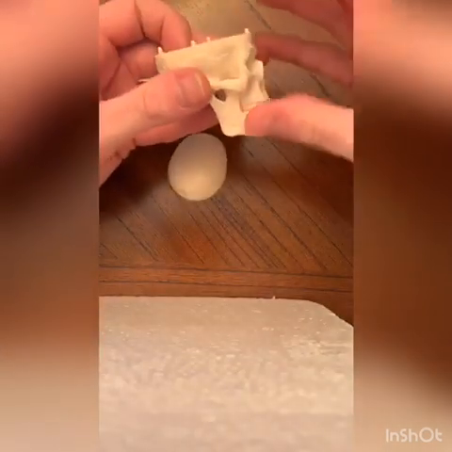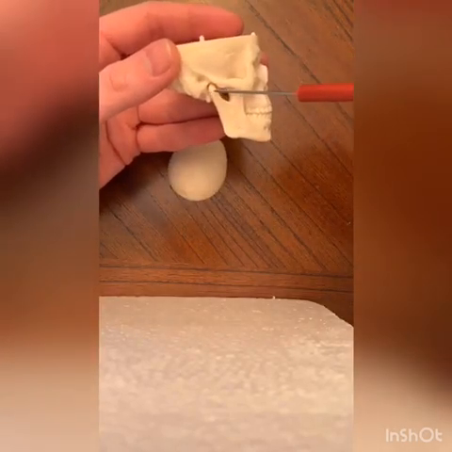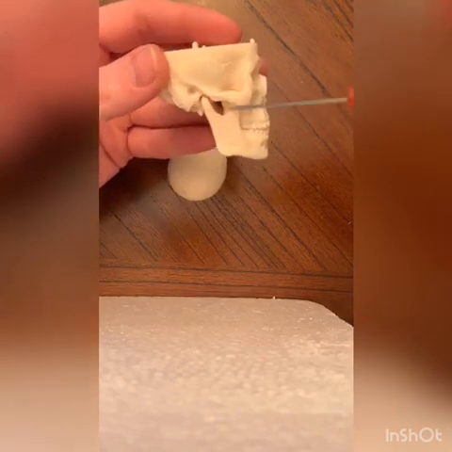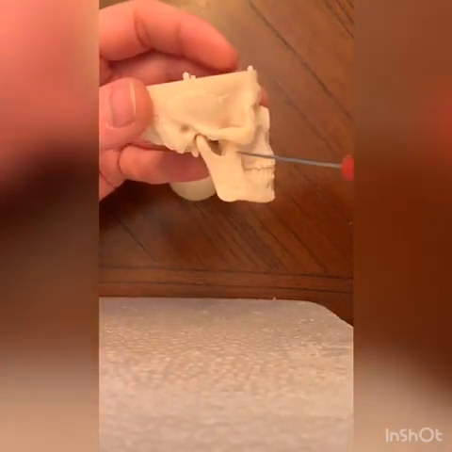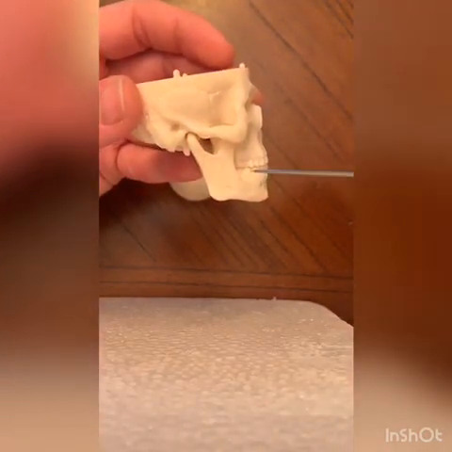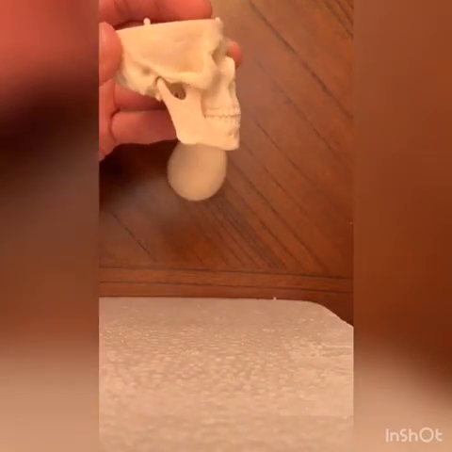All right, and then next in the mandible here, we have the mandibular condyle, the mandibular notch, the coronoid process, mandibular ramus, and the mental foramen.